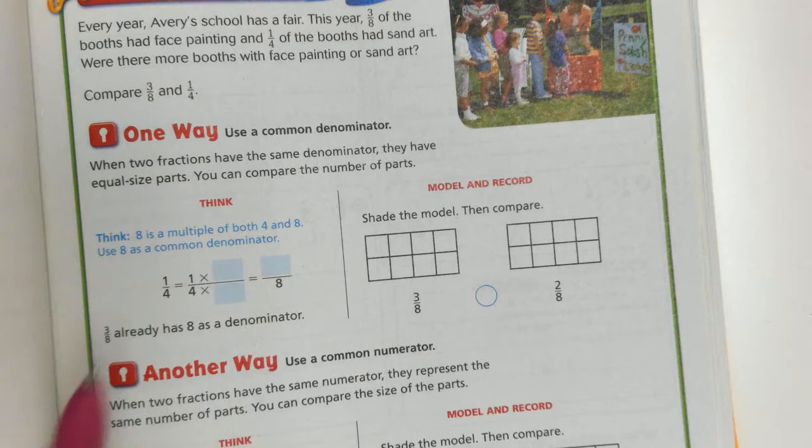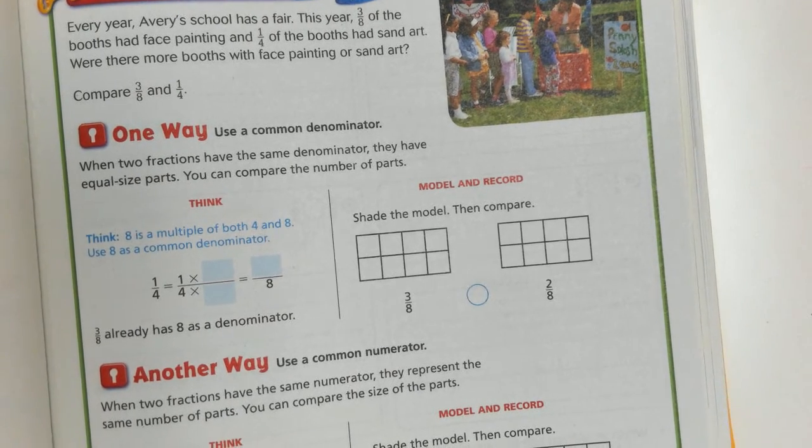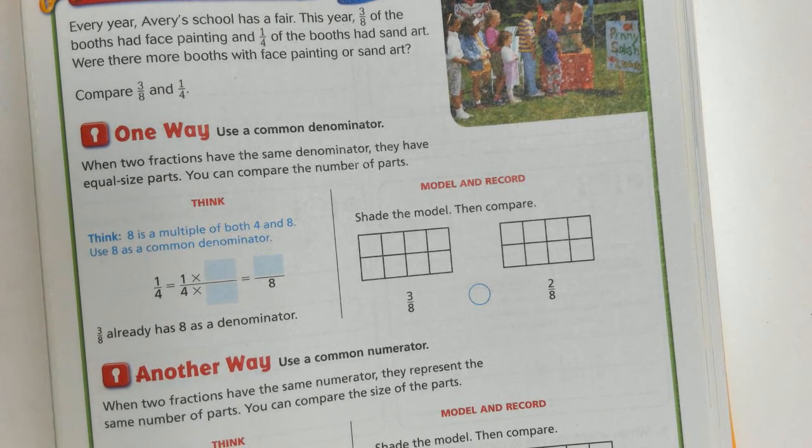So every year, every school has a fair. This year, 3/8 of the booths have face painting and 1/4 of the booths have sand art. Were there more booths with face painting or sand art? So which had more, face painting or sand art? Now, the first way that they're talking about finding equivalent fractions is to use a common denominator, to find a common denominator.